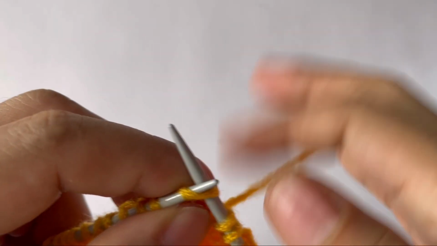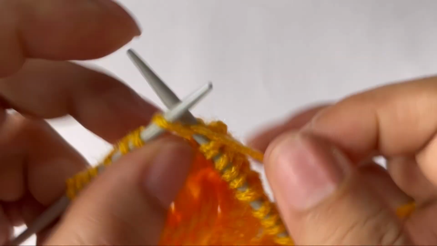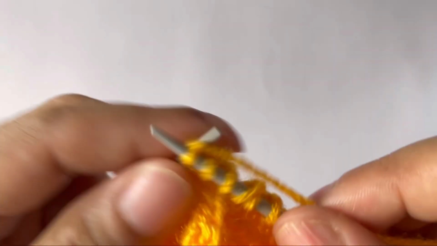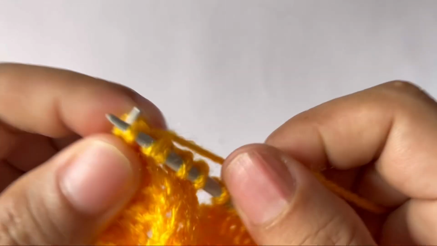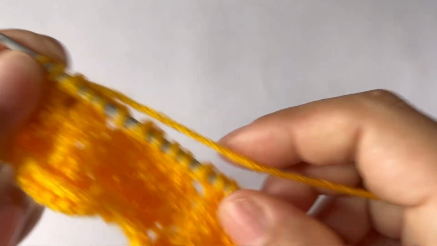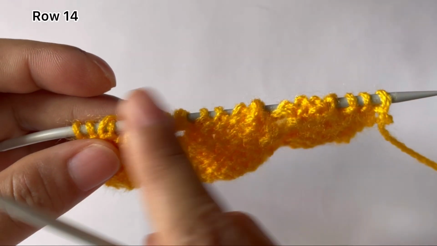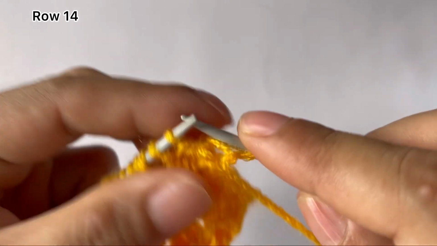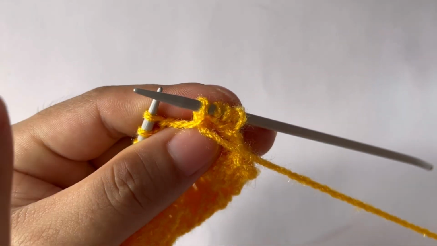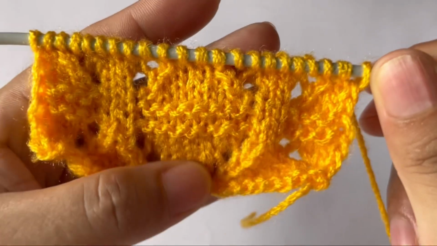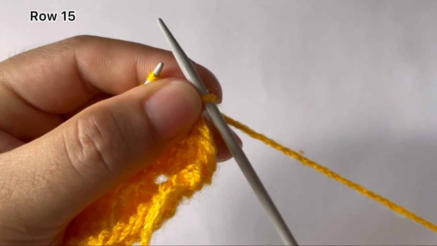Again, knit 1, knit 2 together, yarn over, knit 4, knit 4, yarn over, and then SSK, knit 1. And your edge stitch, knit on the right side. Row 14, purl all stitches. Purl all stitches. Row 15. For row 15, knit your edge stitch through the back loop and start the repeat from here.